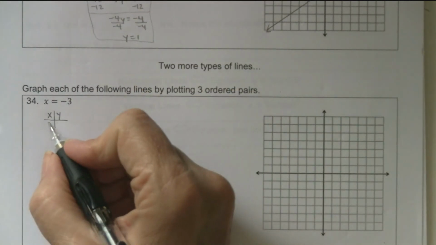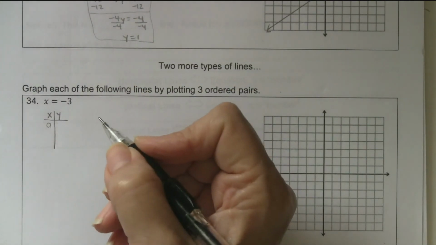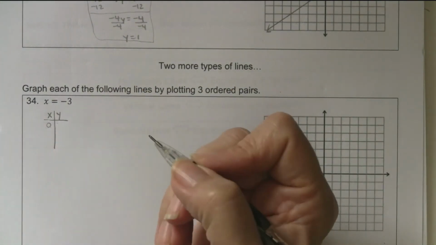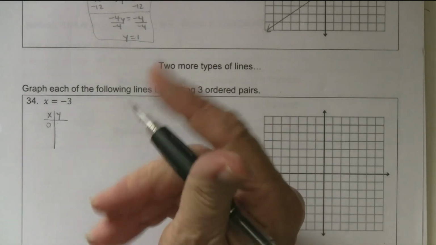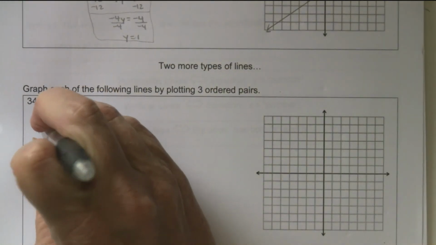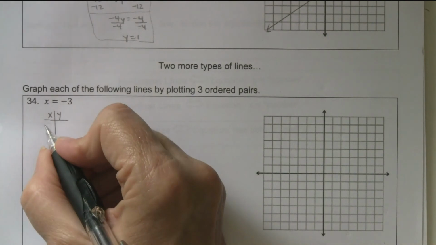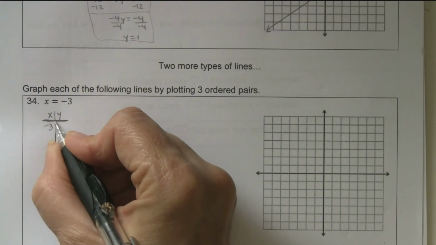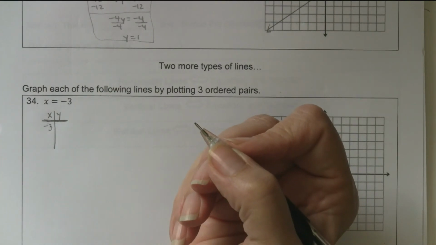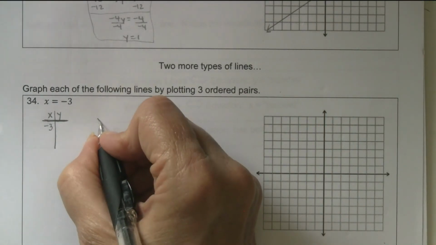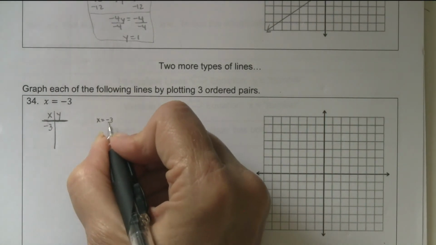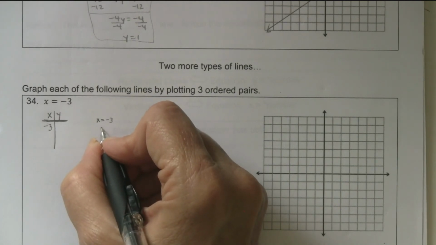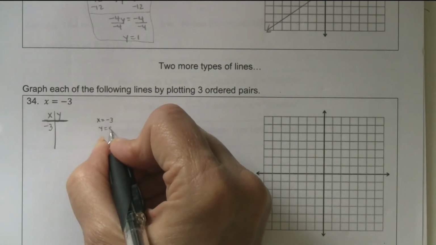My favorite point to choose usually is x is 0. Well, that's not a possibility. It says x is -3. So that's what I need to choose for x, -3. And this equation is satisfied, meaning it's true, no matter what the value of y is, right? So if I pick x to be -3, and my equation is x equals -3, y could be anything.